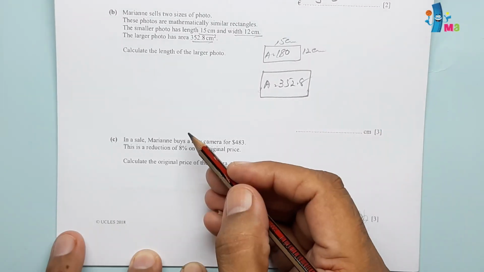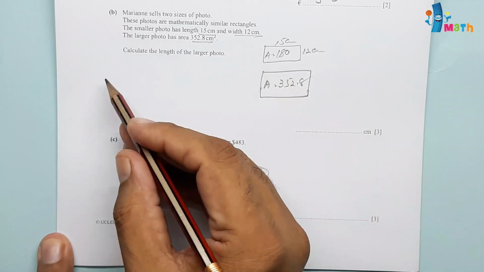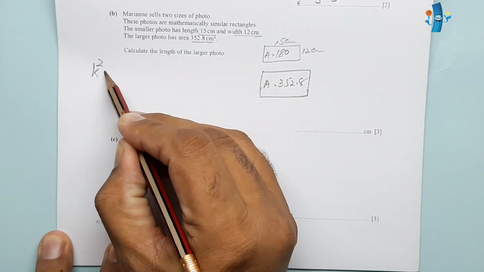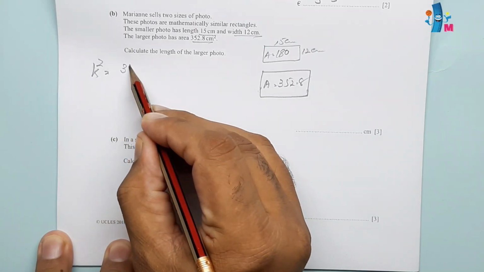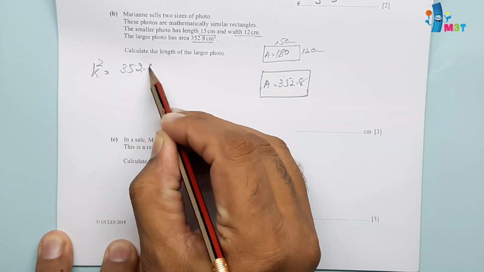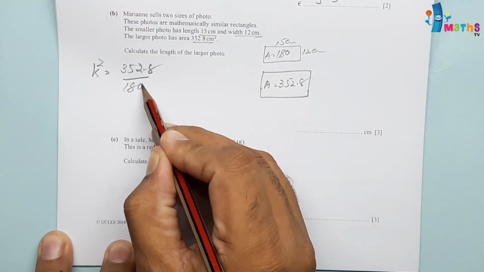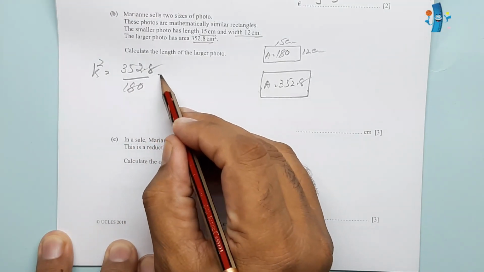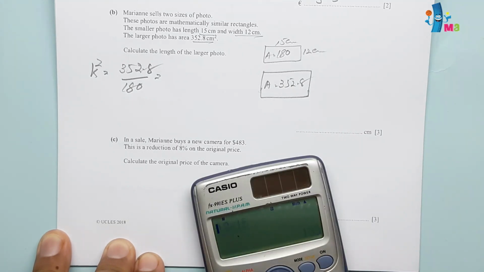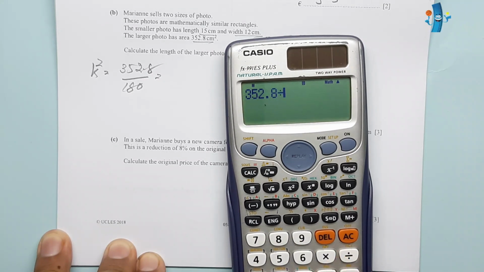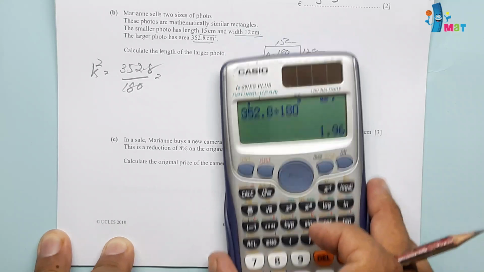352.8. We will check the conversion ratio for area and we will take k square for area. 352.8, which is for bigger shape, divided by 180, which is for smaller shape, will be equal to 1.96.